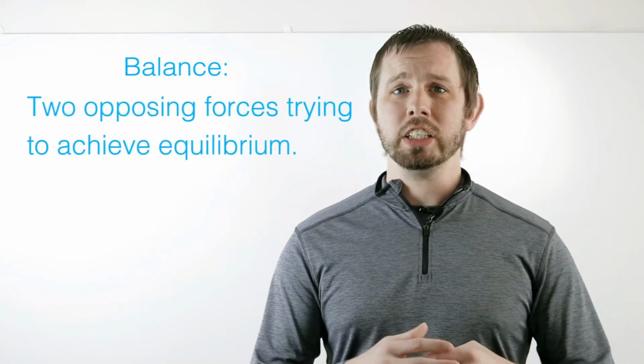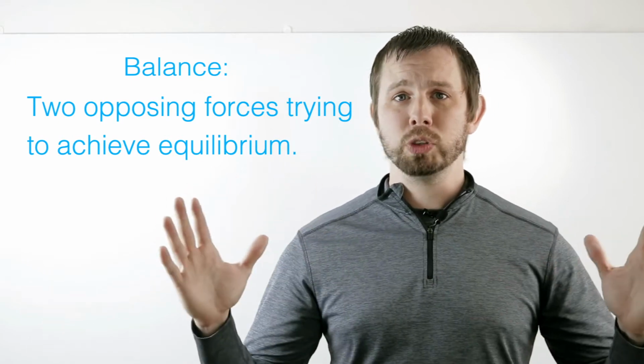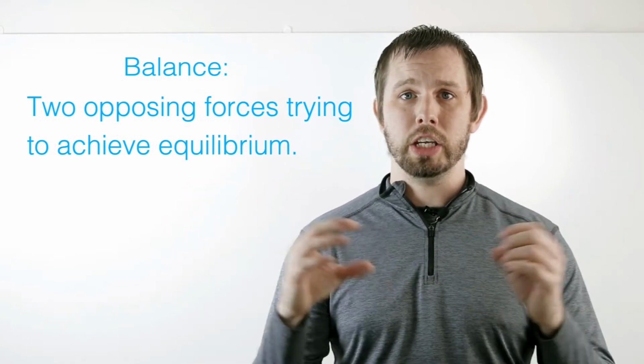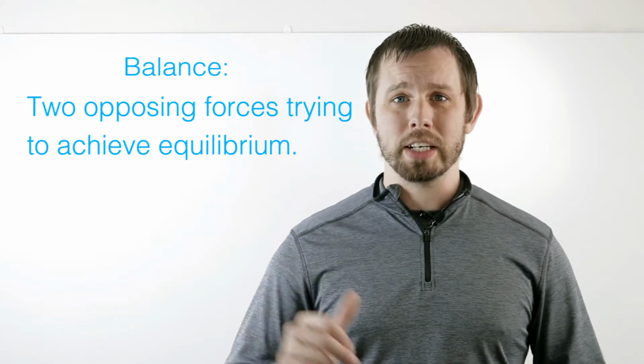So balance, it exists in everything. Its definition is two opposing forces trying to find equal balance. Things you might think about when we're looking at this is positive, negative, up, down, left, right. They're all opposing forces trying to find equilibrium.